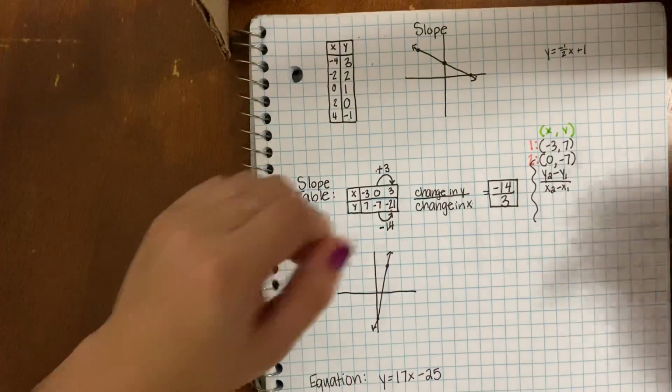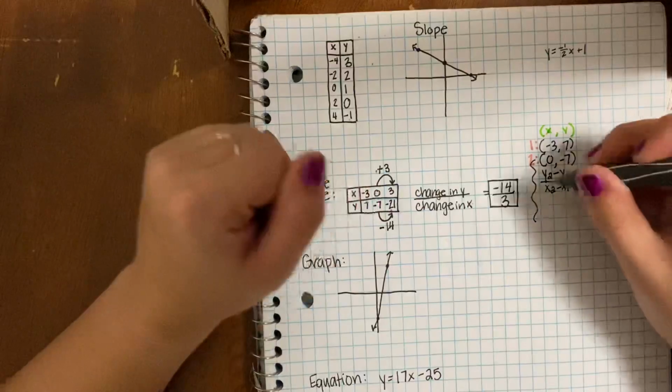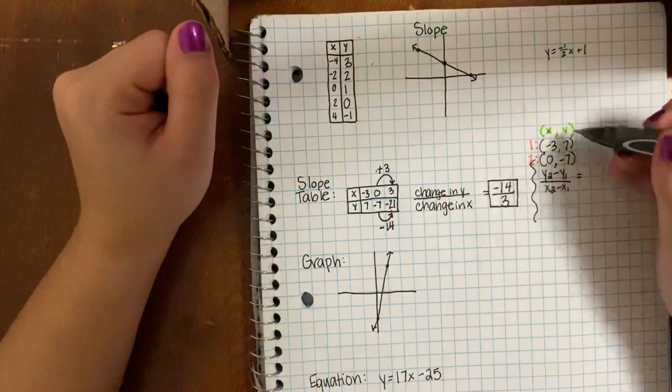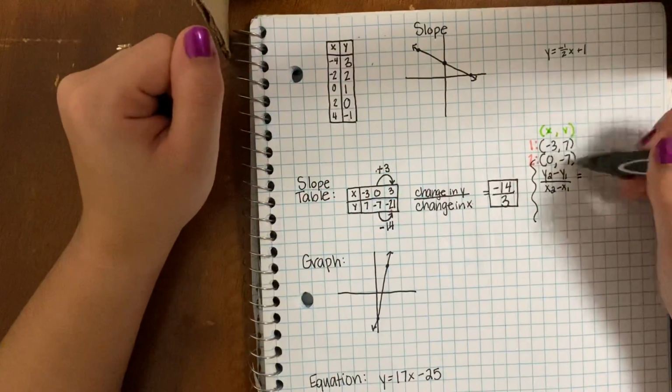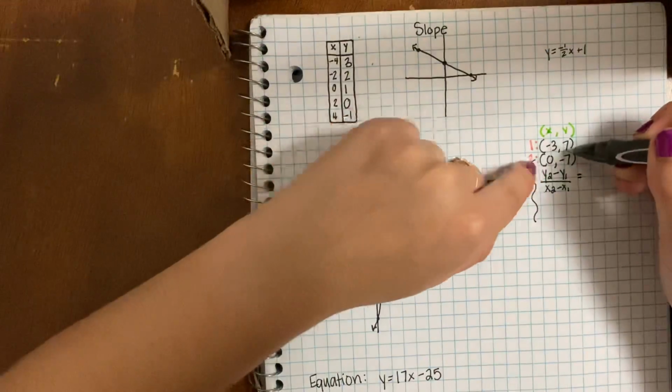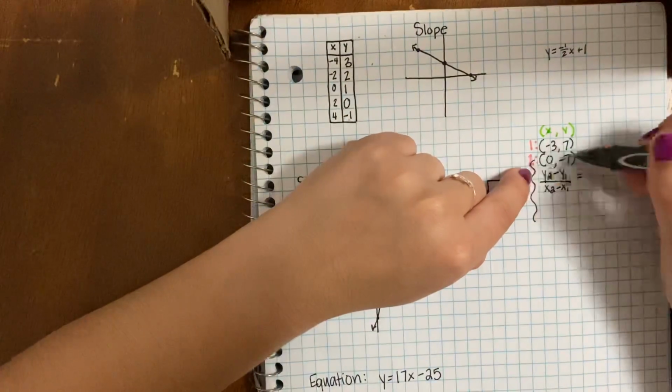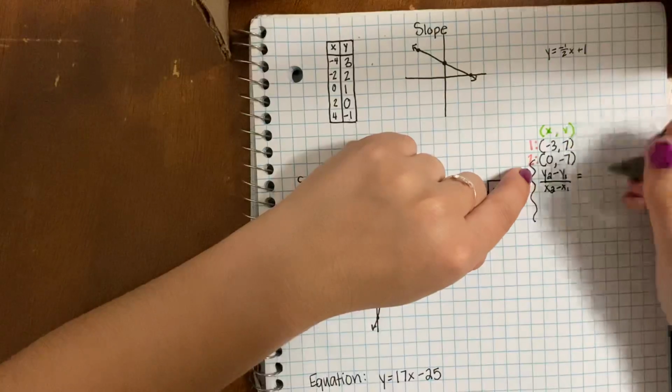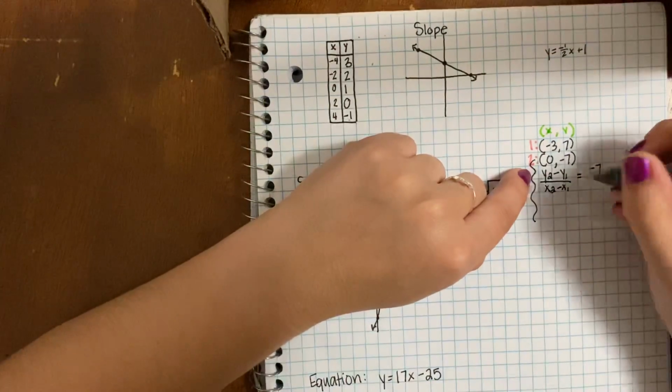From here, we're just plugging in and simplifying. So y sub 2 means I'm going to go look at y's. So I'm going to look at these 2, and I'm going to find out which one has the 2 next to it. And it happens to be this -7. So I'm going to list -7 first.